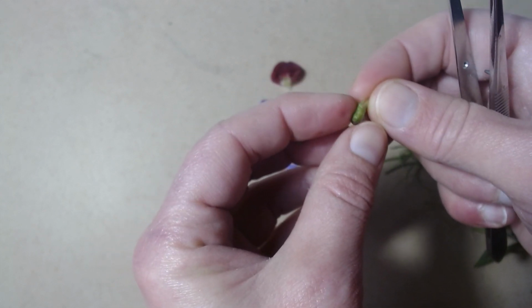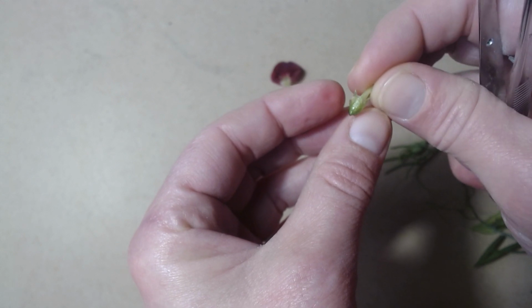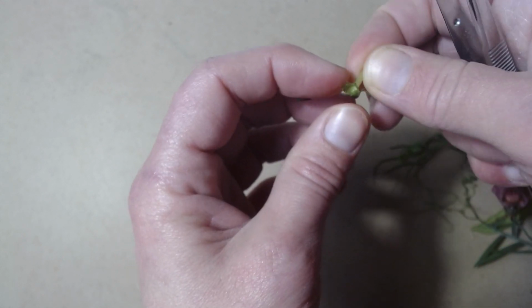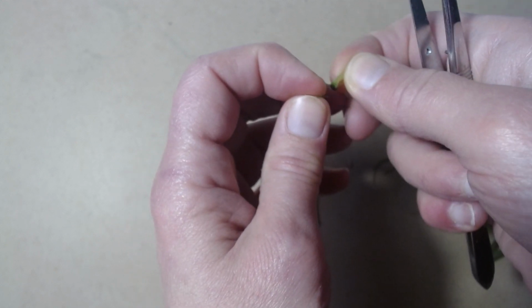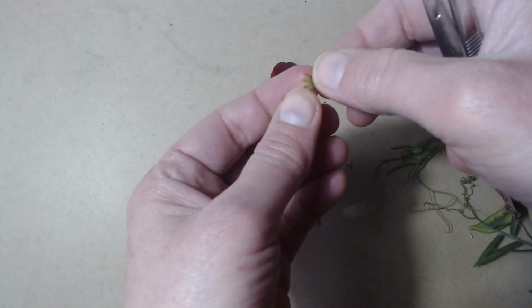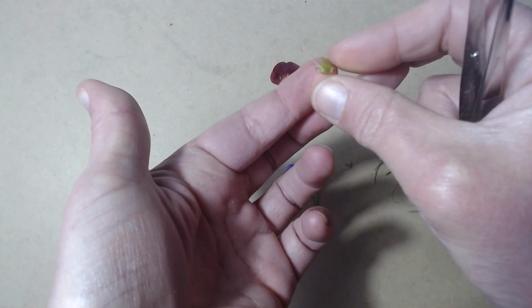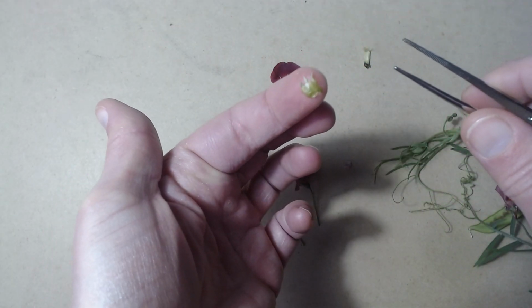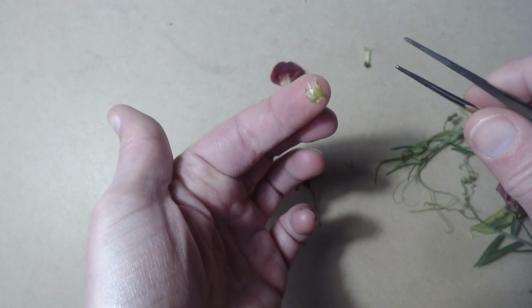See if I can show you. So these are the sepals.